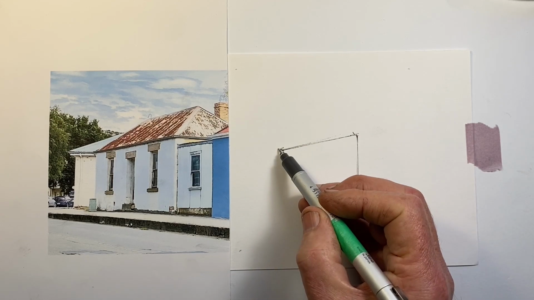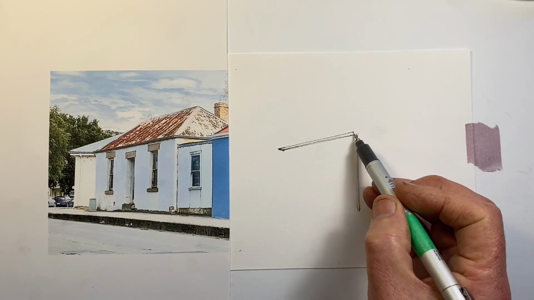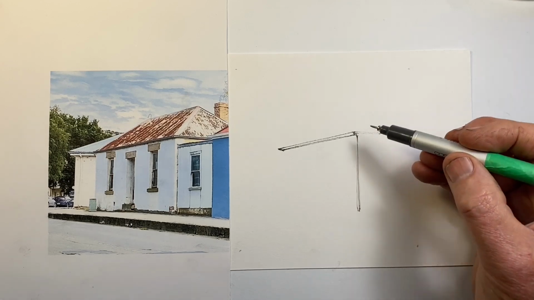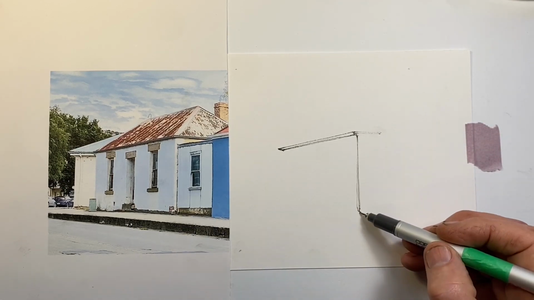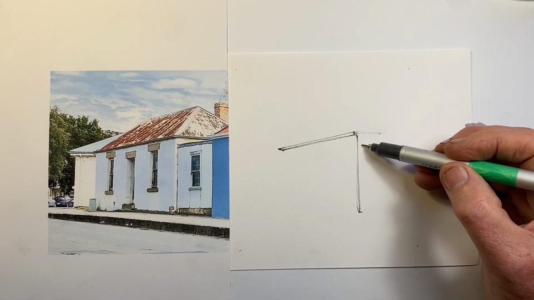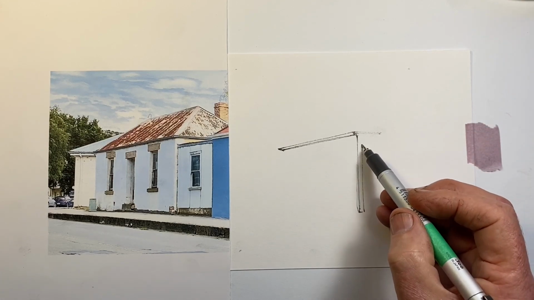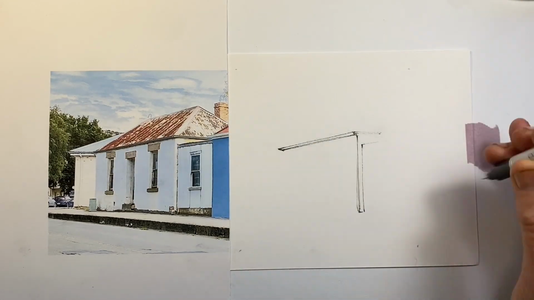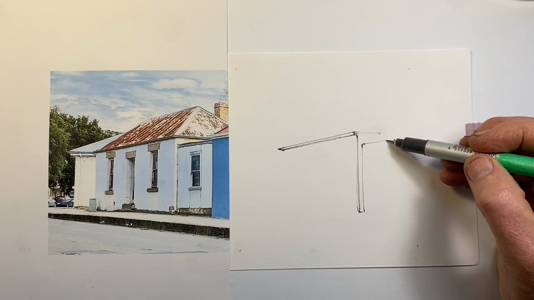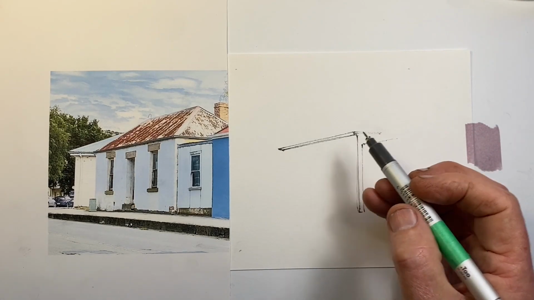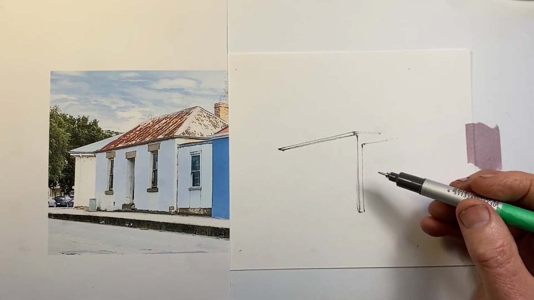The first point is to work hard at getting the perspective angles correct, because correct perspective angles really do give a sense of realism. They show how a building angled away from us looks. And if it looks right, it will look more three-dimensional.